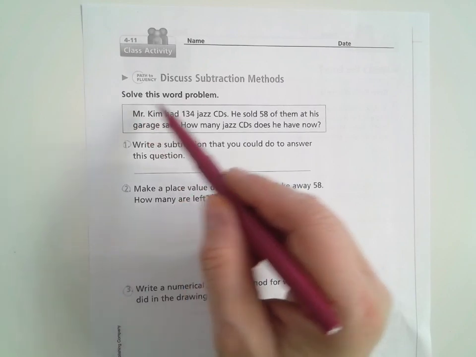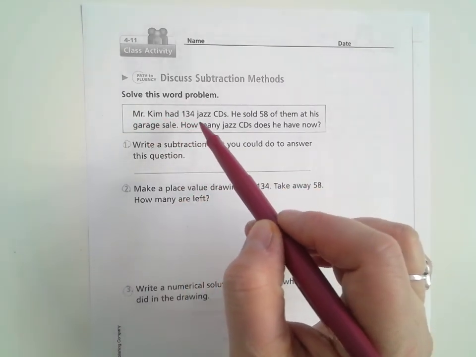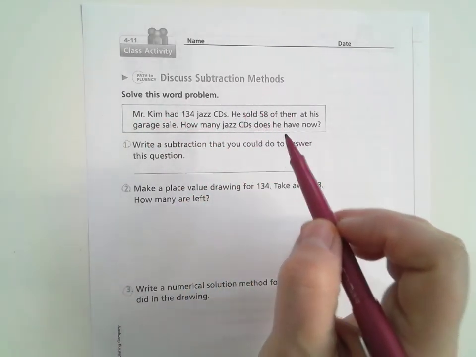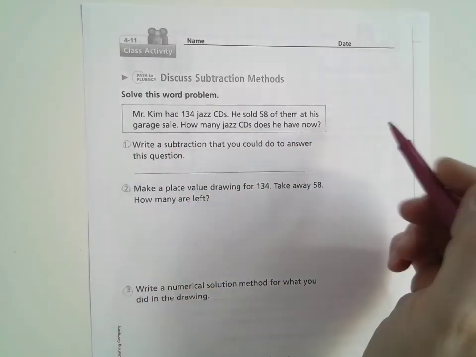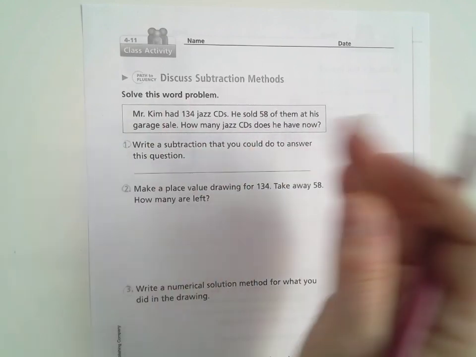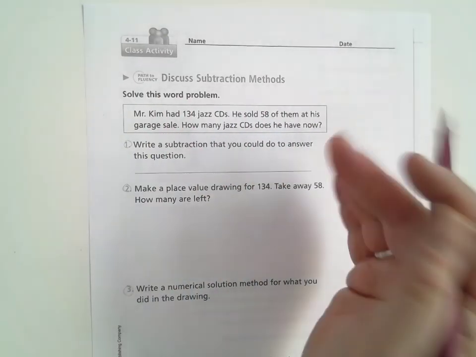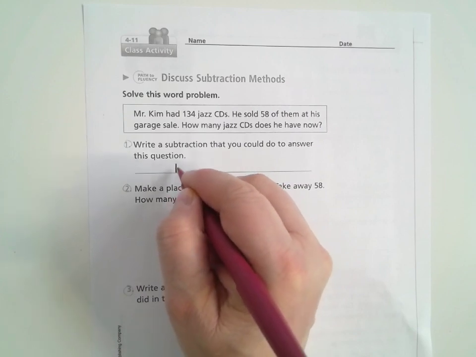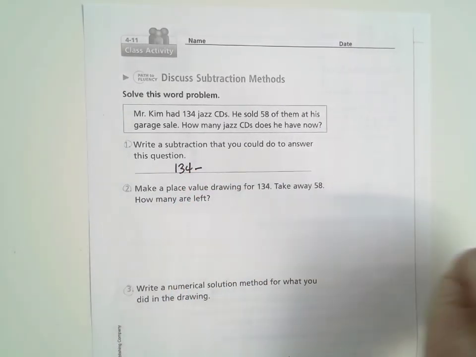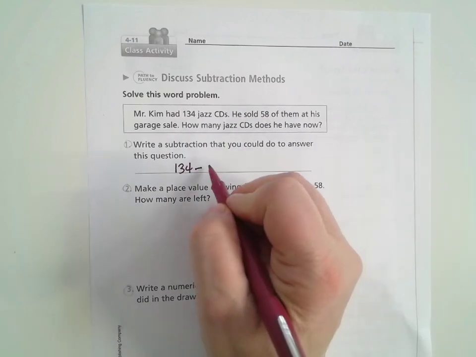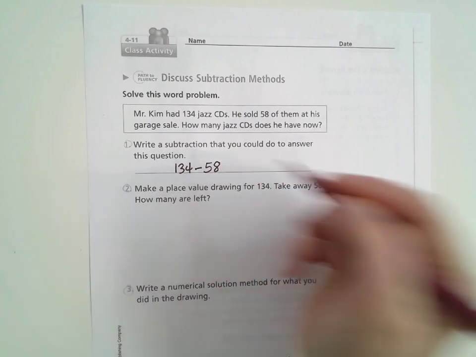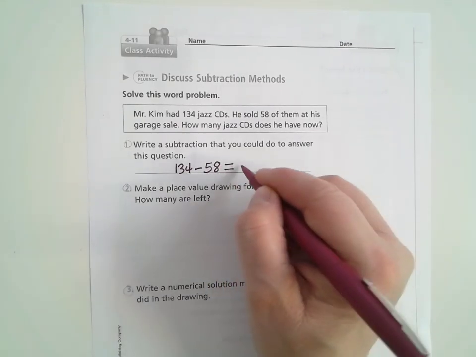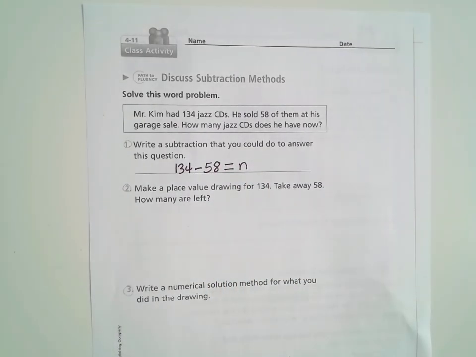So Mr. Kim had 134 jazz CDs. He sold 58 of them at his garage sale. How many CDs does he have now? So the first question just asks, write a subtraction that you would do to answer this question. We're not looking for an answer quite yet. So we have 134. That's the number that we started with. And then he sold. So if he sold, he's getting rid of some. So that's a subtraction idea, 58. And then we are looking for some sort of answer. I'm going to use n as my variable. So we're going to look for how many he has now.